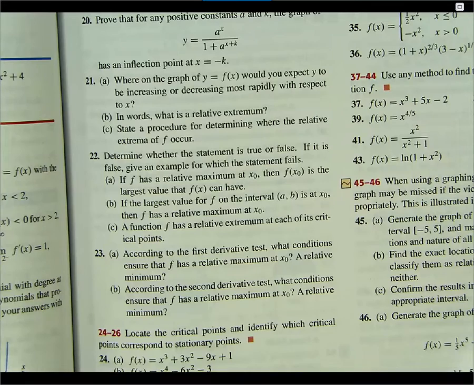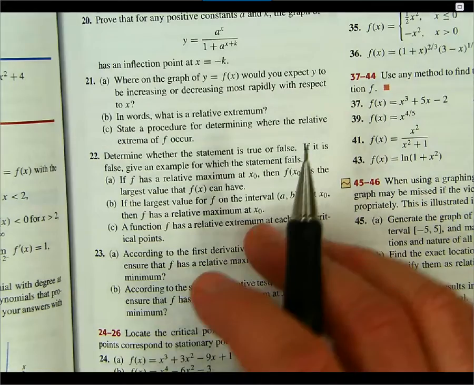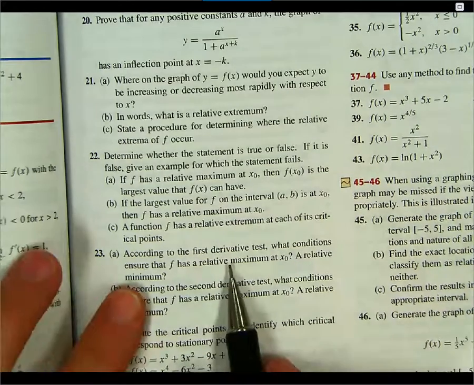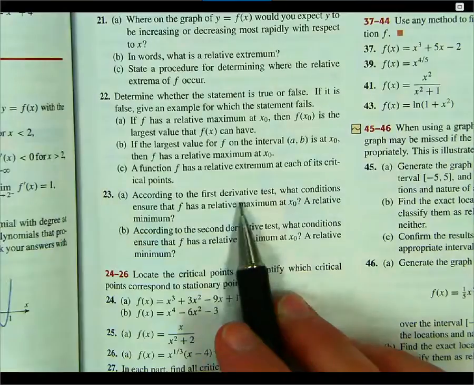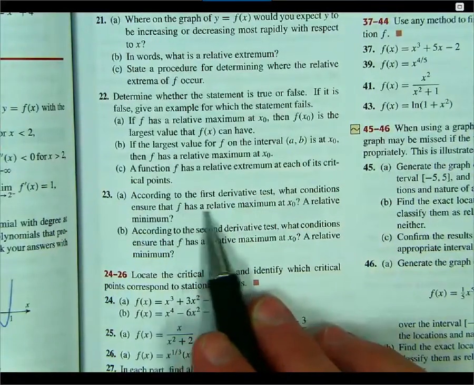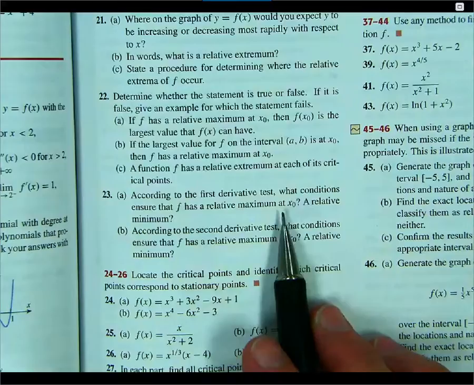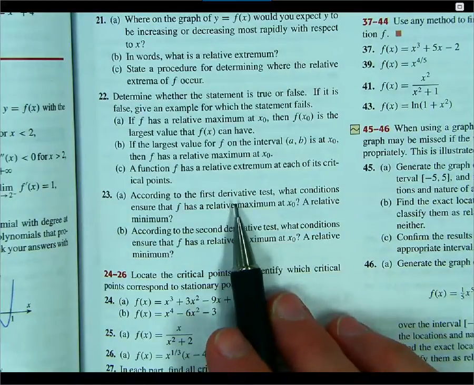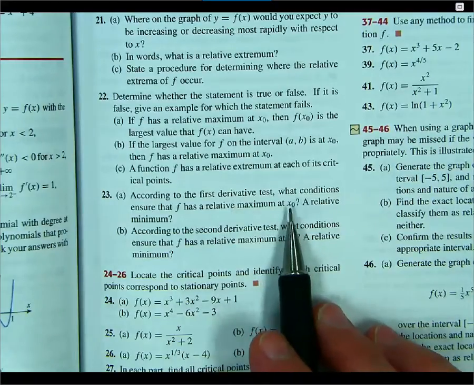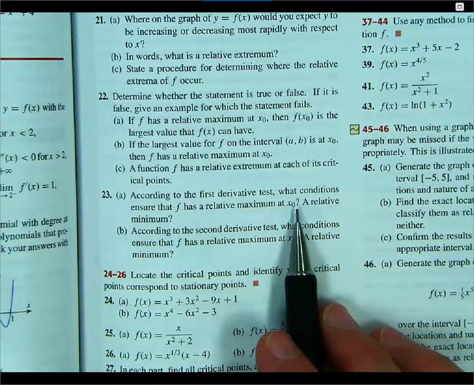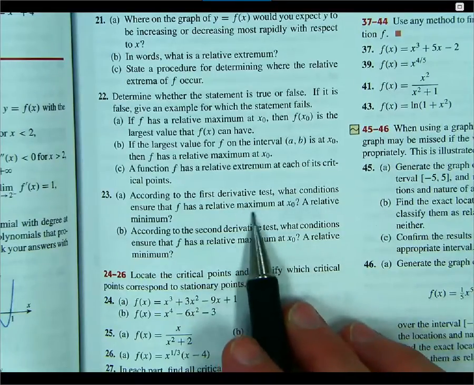All right, let's continue with number 23. I think that was on the list as well. 23, it says, according to the first derivative test, what conditions ensure that f has a relative maximum at x sub 0 and a relative minimum? Well, first thing is it needs to be continuous. We need a continuous function to be talking about whether it's a max or a min there. Next, you just want to basically find critical points, so at an x sub 0, if that's a critical point, you're going to go left of that and right of that and figure out if it matches with the maximum idea.